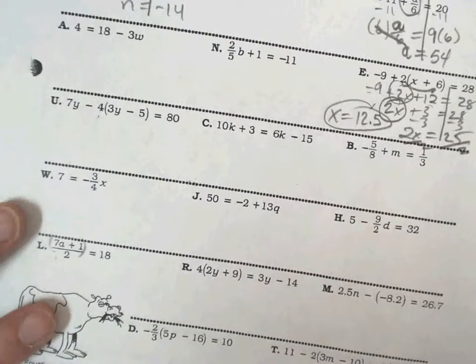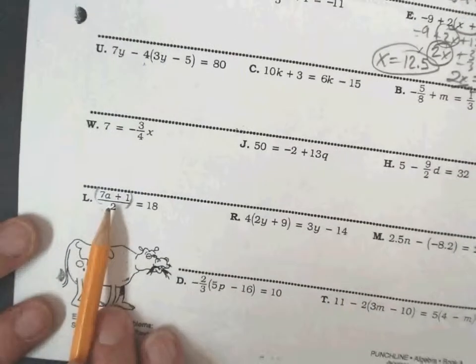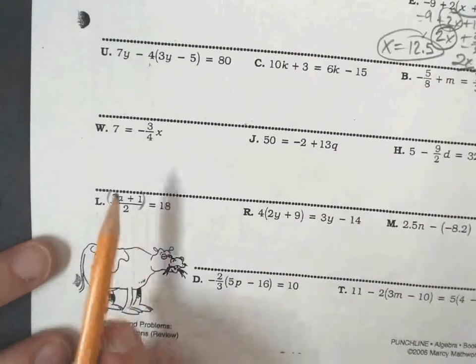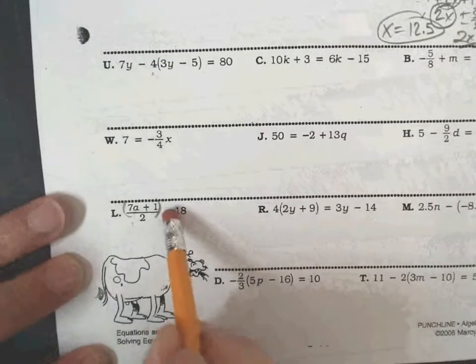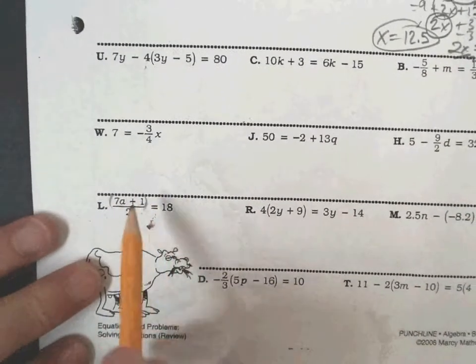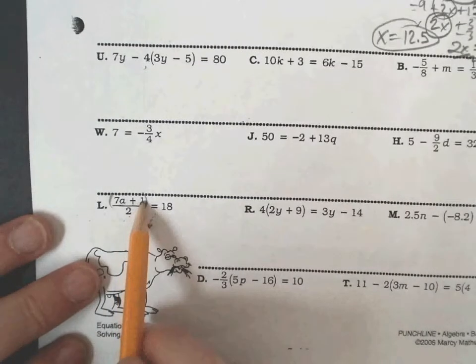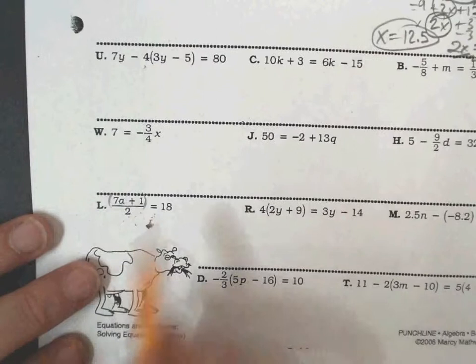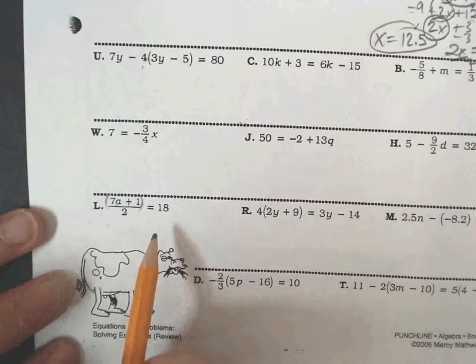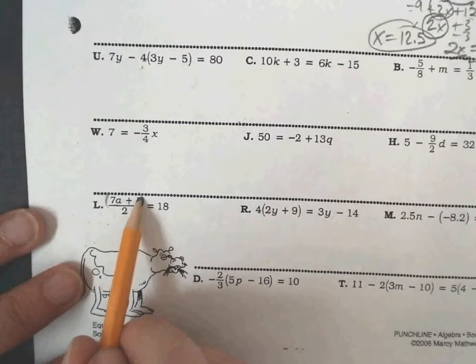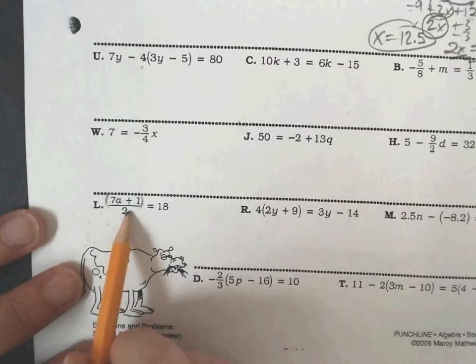Alright, now let's take care of this one where we have an expression as part of a numerator. Anytime we have this, we're going to have to treat the 7a plus 1 as though it is in parentheses. So that's why I put the parentheses around it. First, let's get rid of the 2, because we're doing reverse order of operations. Parentheses would go last, division goes first.